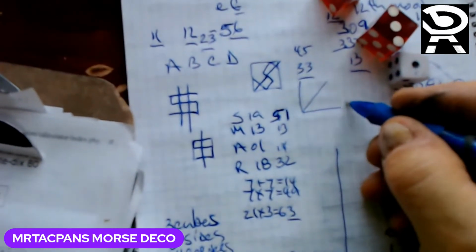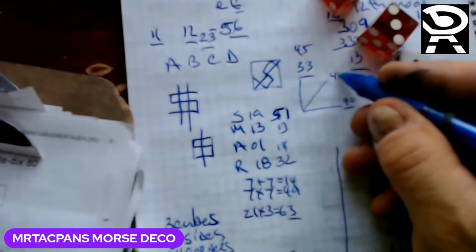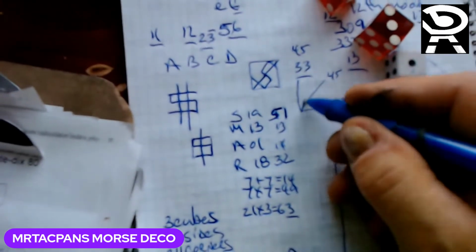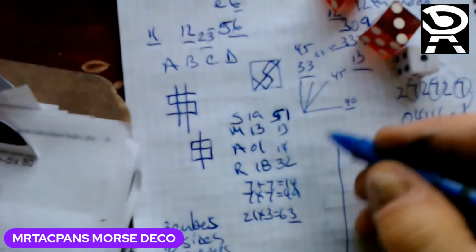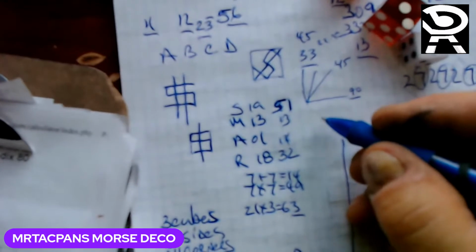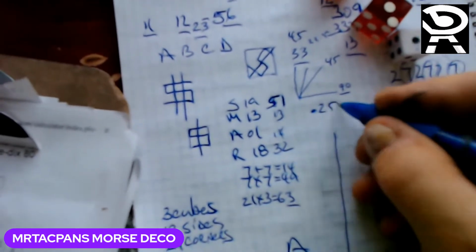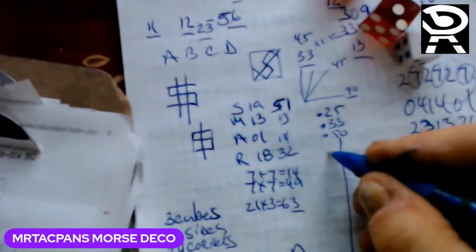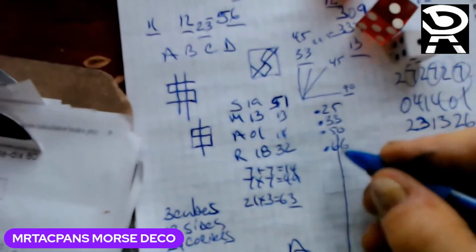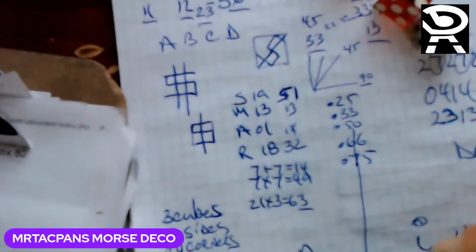Where do we find the 90, what is it, 90 degrees over here? And it's 45 degrees over here, and it's 22.5 degrees over here. But if you want to count it easier, what we're going to do is go 0.25, 0.33, 0.50, 0.66, 0.75, and we're not going to count above and below.